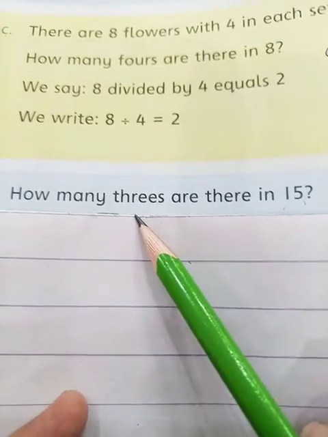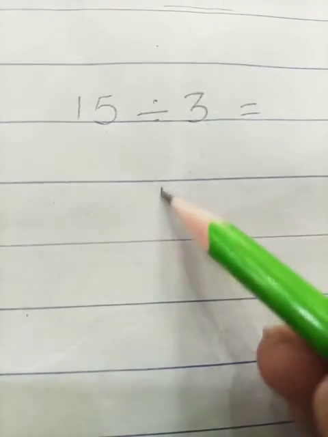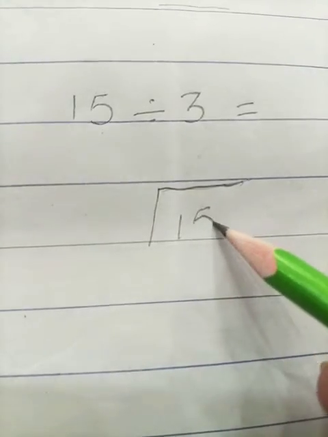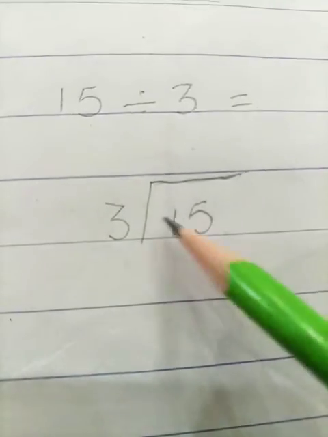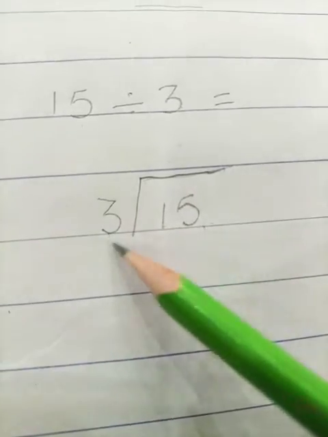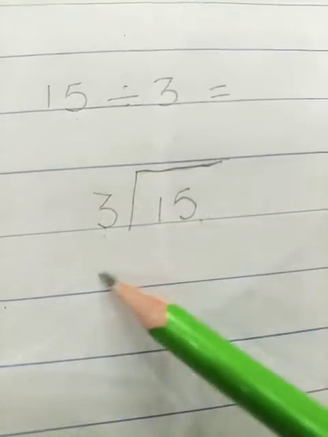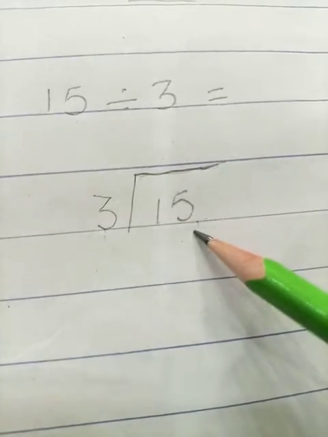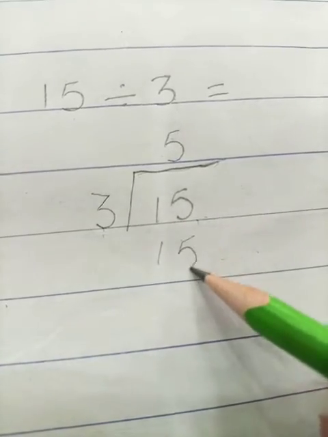15 divided by 3. So students, let's divide 15 by the number 3. Here is the division sign. I am writing the 15 here and 3 after it. Okay, so students, read the table of 3 with me to get my answer 15. 3 ones are 3, 3 twos are 6, 3 threes are 9, 3 fours are 12, and 3 fives are 15. Look students, I got my answer 15. 3 5's are 15.